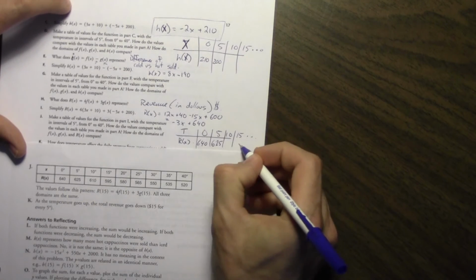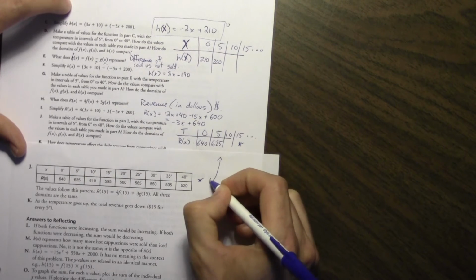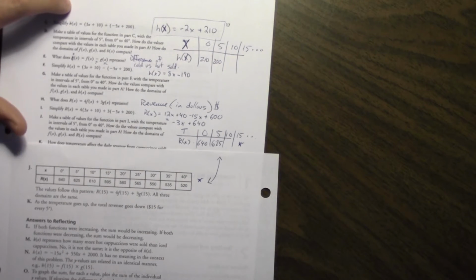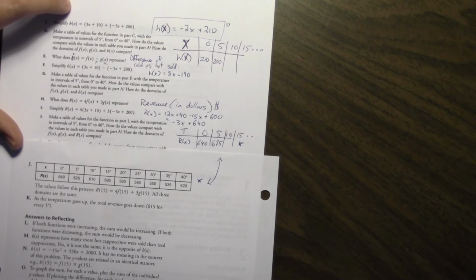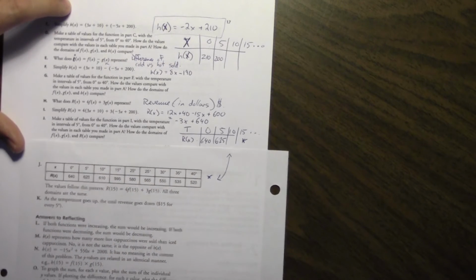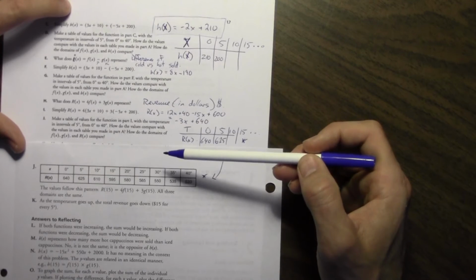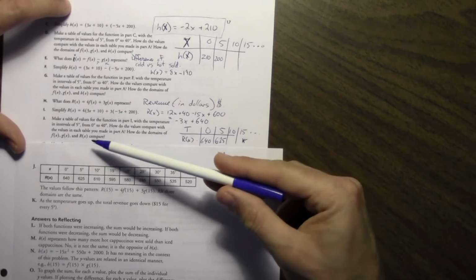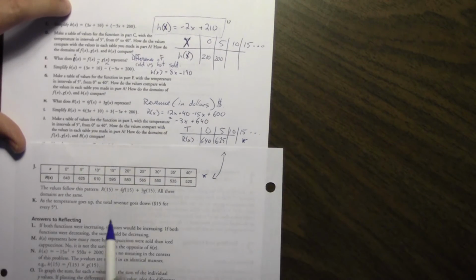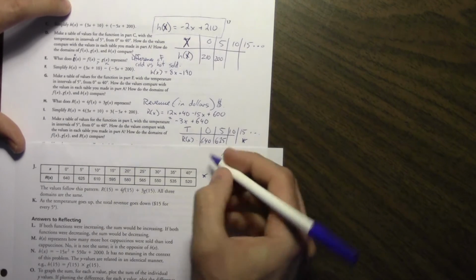Okay, so this table here is this table here. So this is 605, 640, 625, 610. Any questions with how the table is made? It says, how do the values compare with the values in each table? The values follow this pattern. So, all 3 domains are the same.